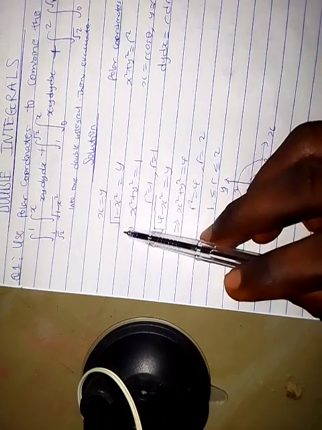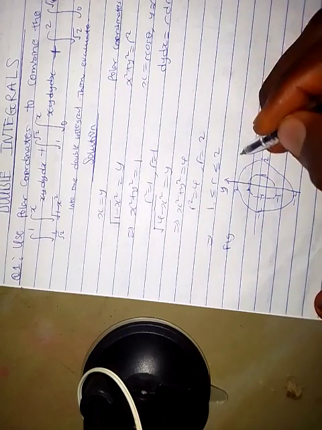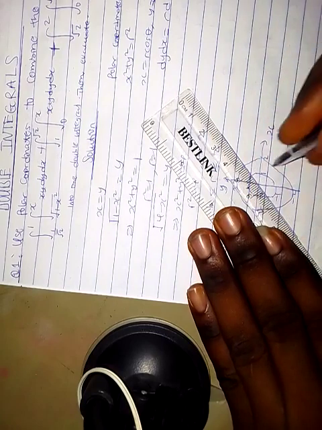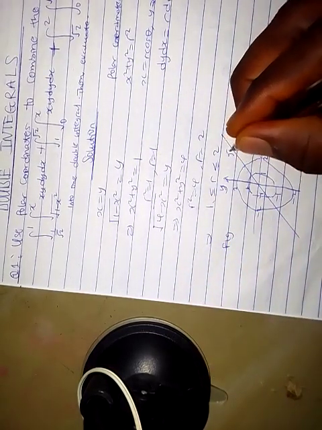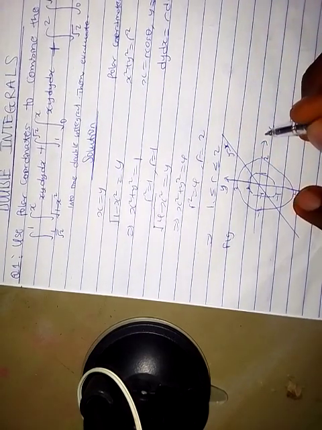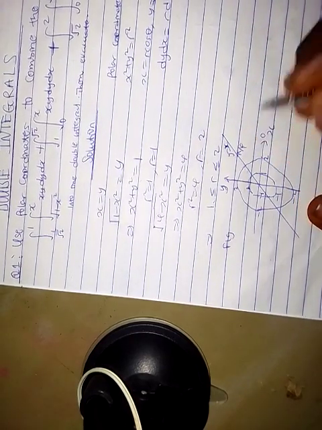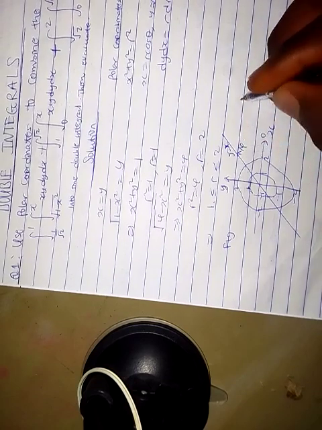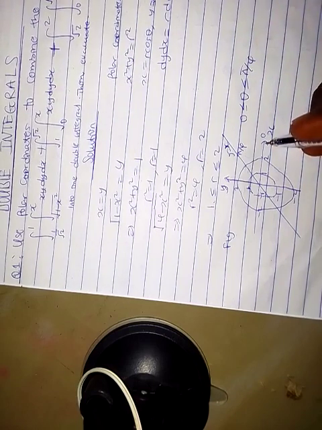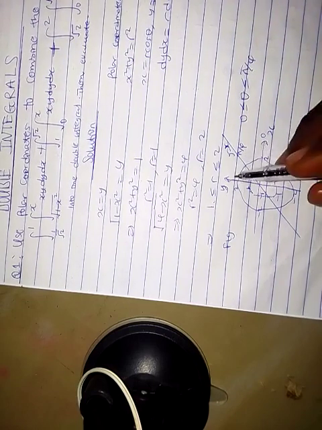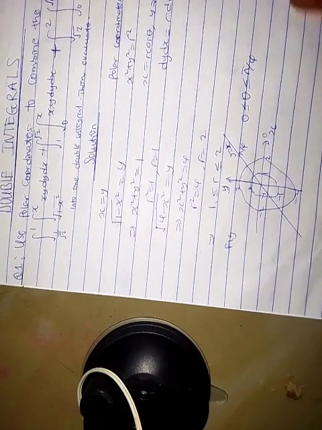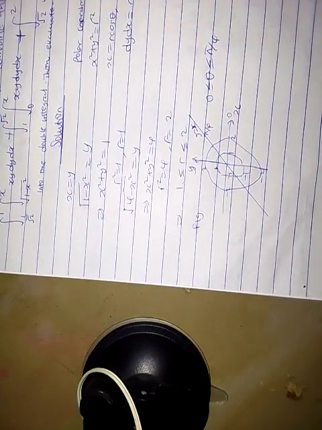And from this, y equals x, which is a straight line, passes through the origin. It's passing through the center of the origin, y equals x, a straight line, which implies theta is between 0 and pi over 4, because the whole angle here is 90 degrees. Then half of it will be pi over 4, which is half of pi over 2. So we can now evaluate our double integral.